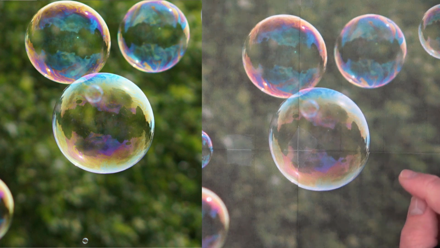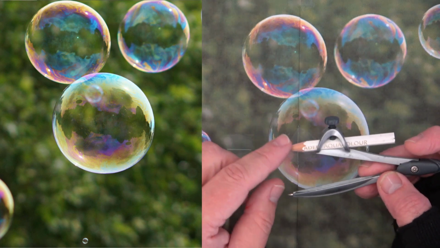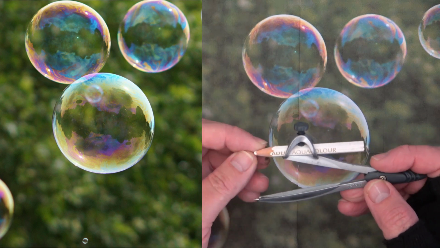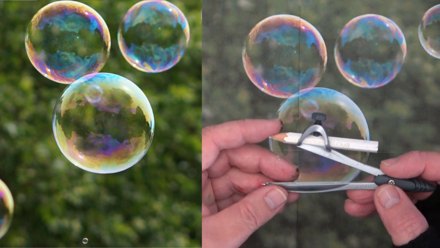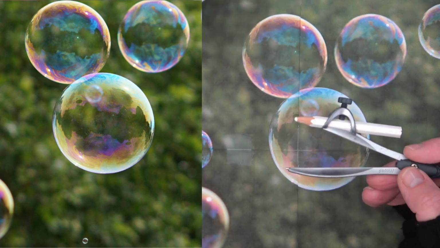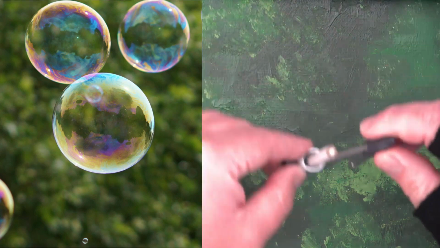Alrighty. So to draw these circles, you can use anything. I'm going to use a pair of compasses, and what I've got here is a white watercolor pencil. The watercolor pencil has got just normal pigment in it that's in your paints anyway. And being white on this dark background, it should stand out okay.